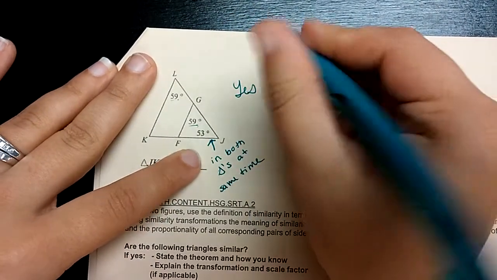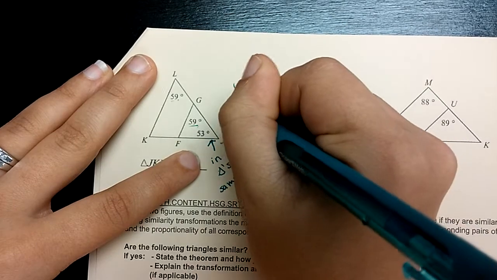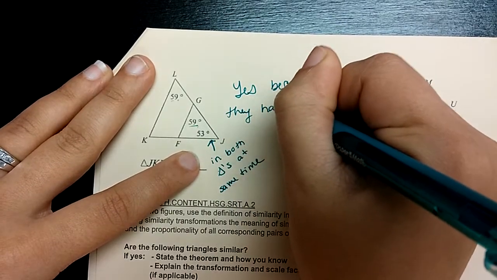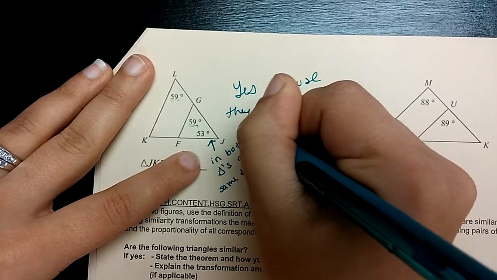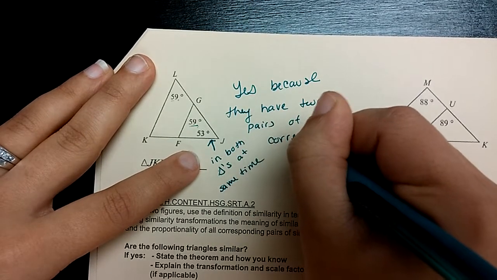So yes, they are similar by AA because they have two pairs of corresponding angles congruent.